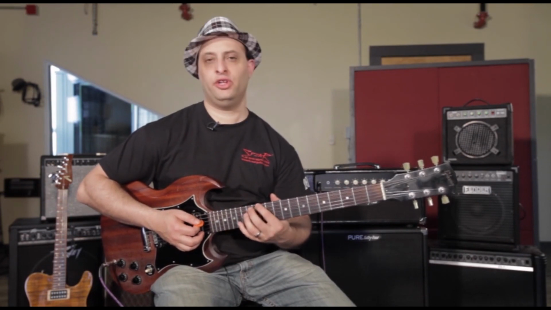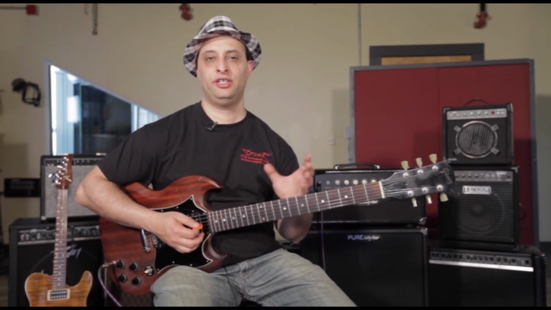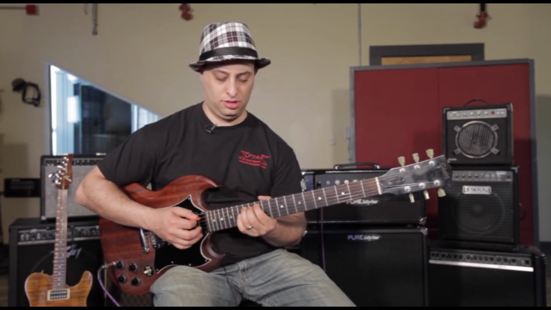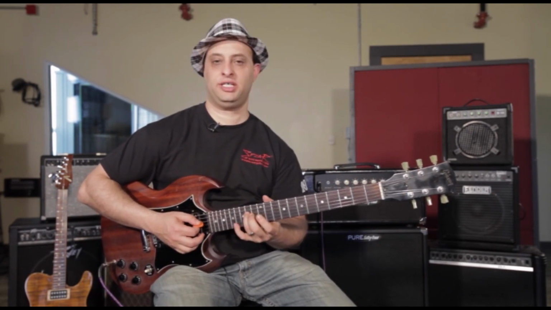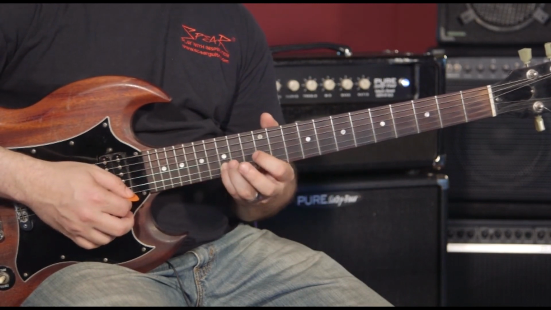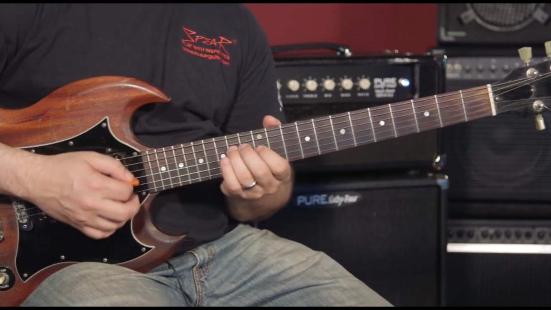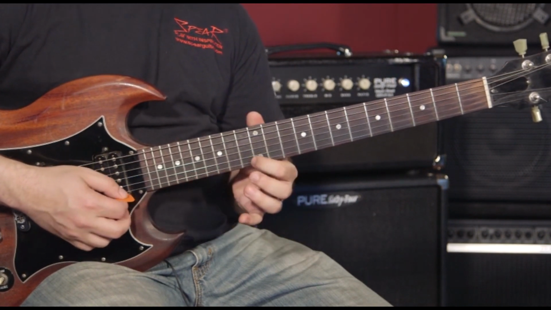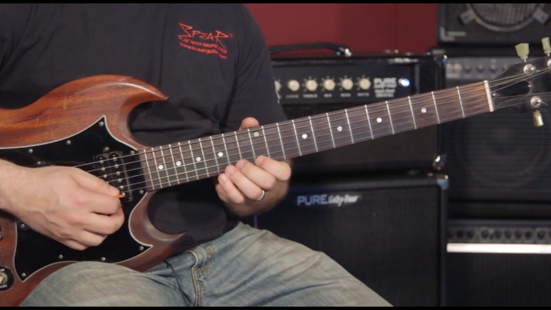All right, so the notes in E pentatonic are E, G, A, B, and D. And then when you get to here, it repeats. So there's your octave. That's like your second octave.